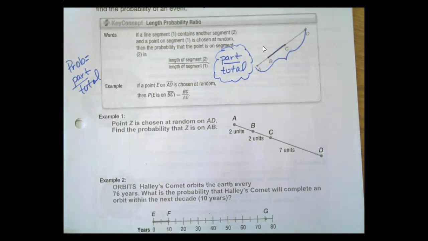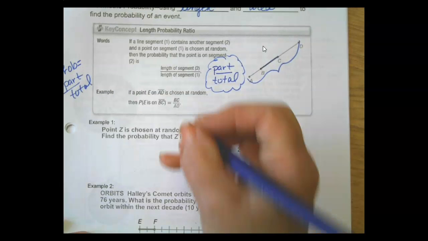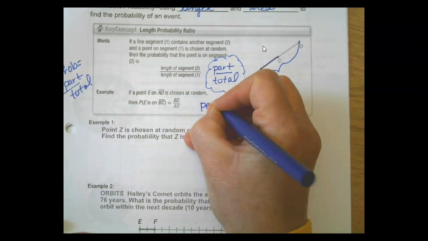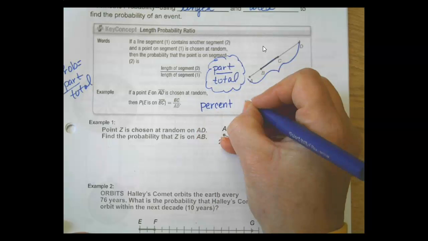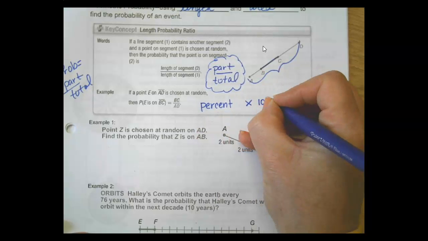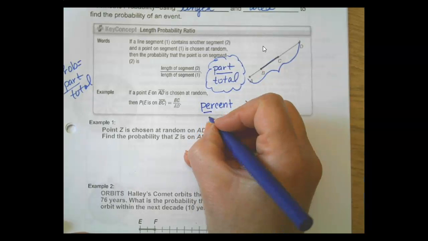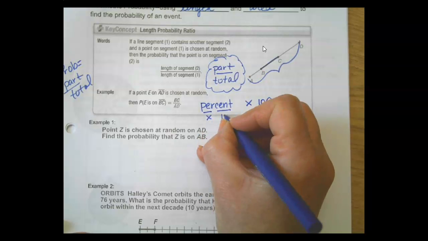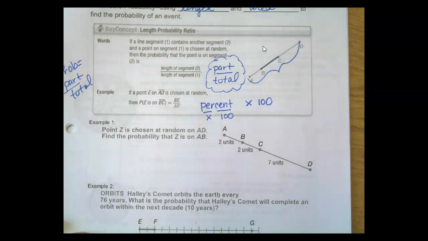So also, sometimes probability is a percent. And if we want something as a percent, we simply multiply by 100. The word per means to multiply. The word cent means 100. So it's telling you what to do. It's one of my favorite math things.